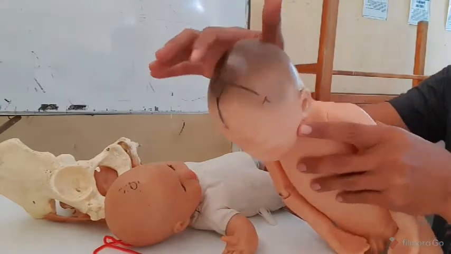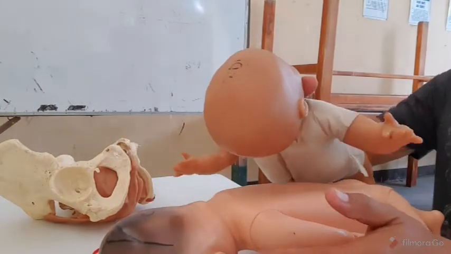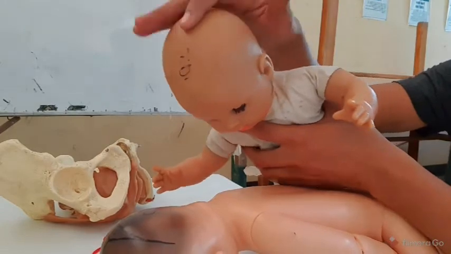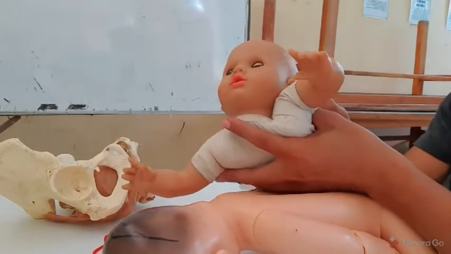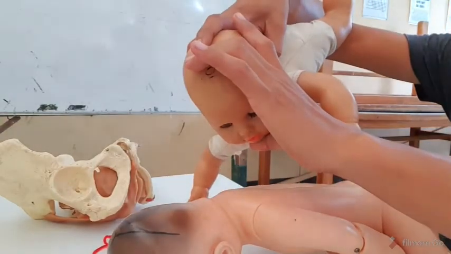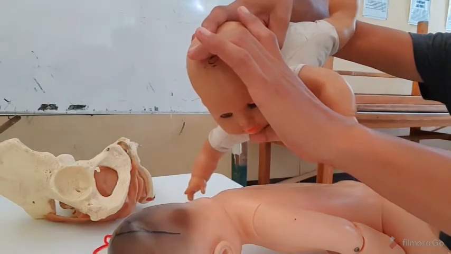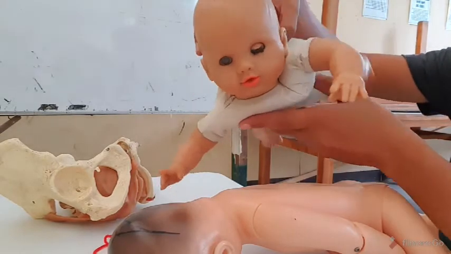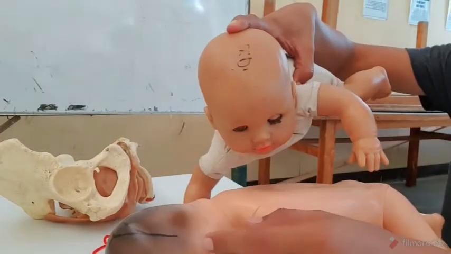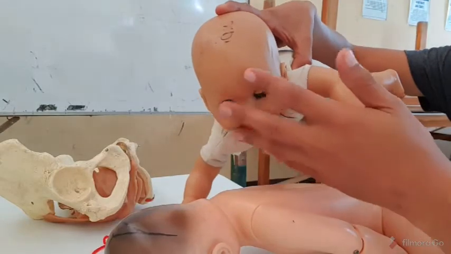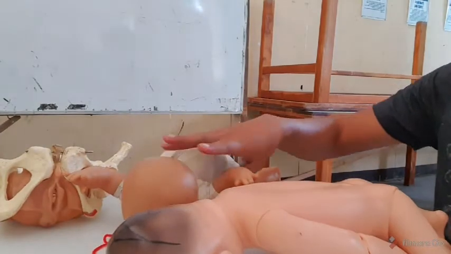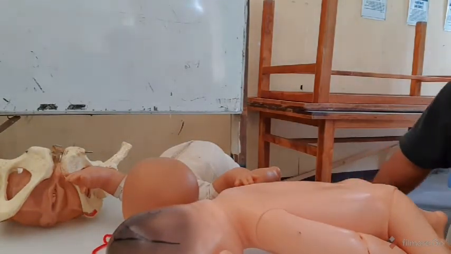This is the presenting diameter when the fetus is in face presentation, or when the fetal head is hyperextended to the point where the face is the presenting part. During the vaginal examination, we can assess that the submentobregmatic is the presenting part when we can palpate the facial features of the fetus.